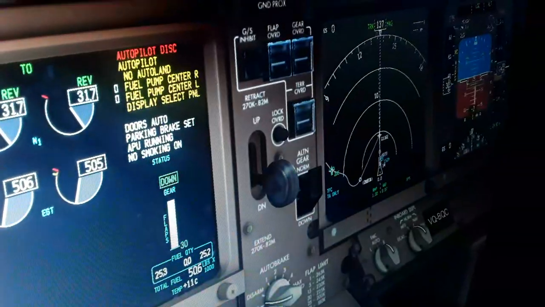So you can see also inside the cockpit, everything is normal. There is nothing like a wrong indication here or an abnormality. On the autopilot disconnect, we can use the aircraft again.